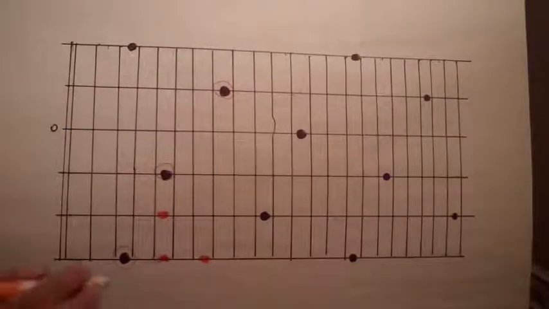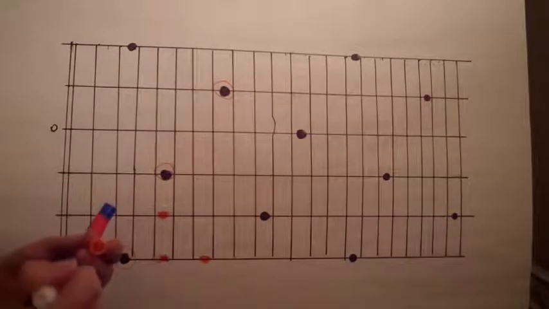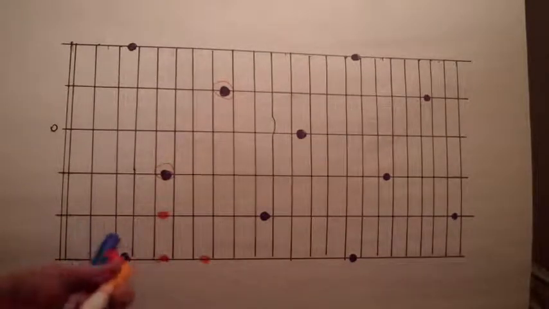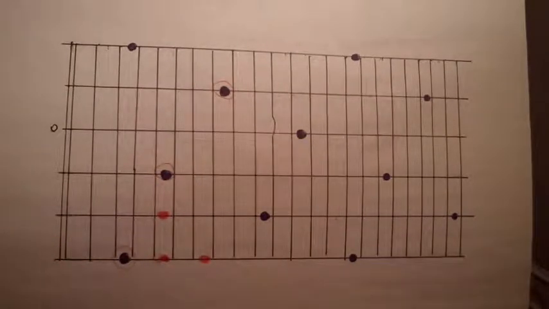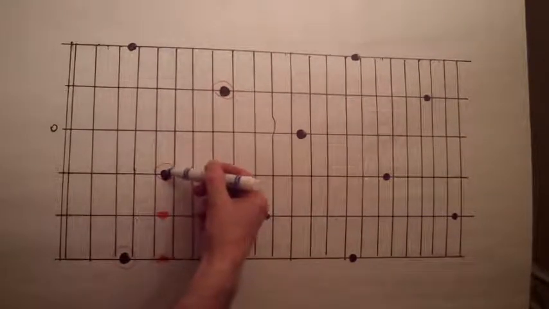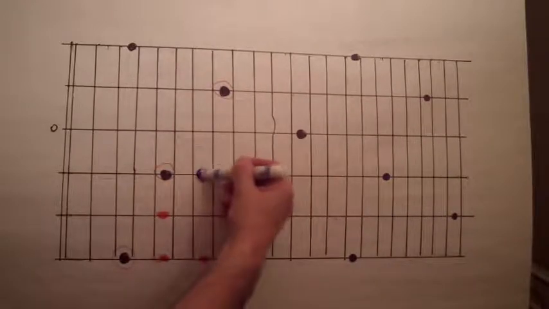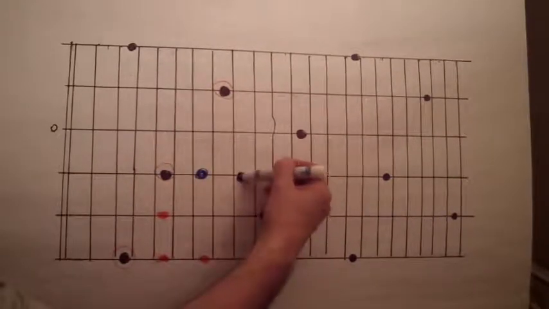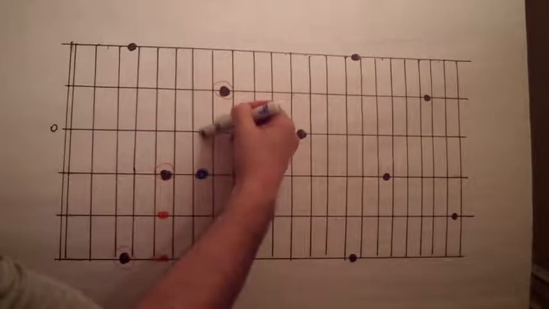So that shape is going to repeat itself, is going to duplicate now in the next octave. And with the exact same fingering that you use to play this one, you're going to play this. G, A, B, and D.